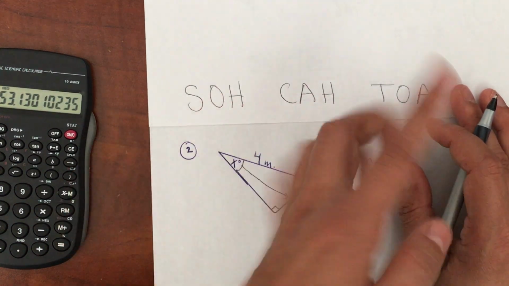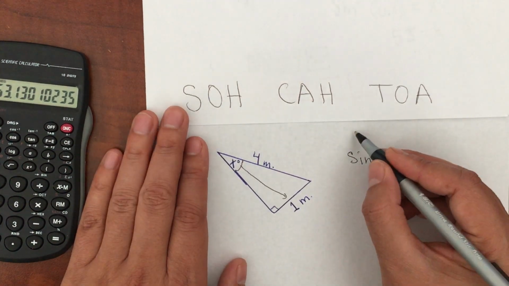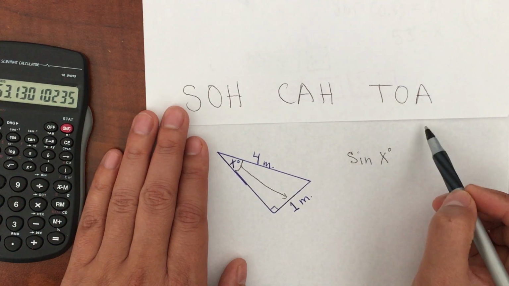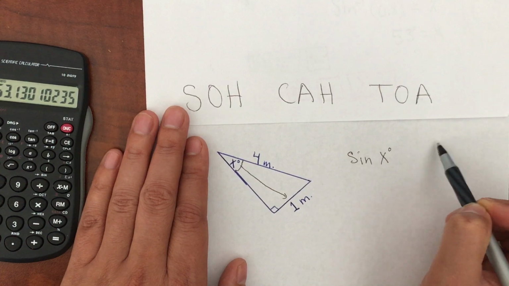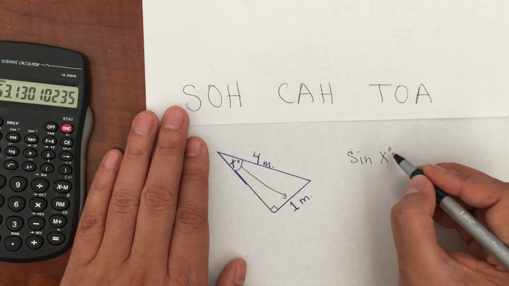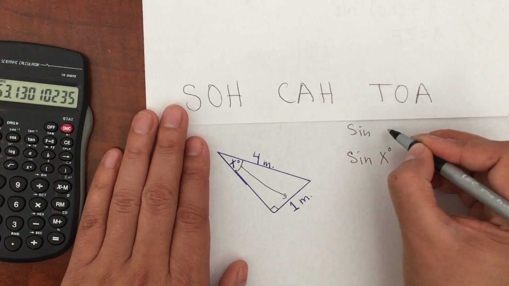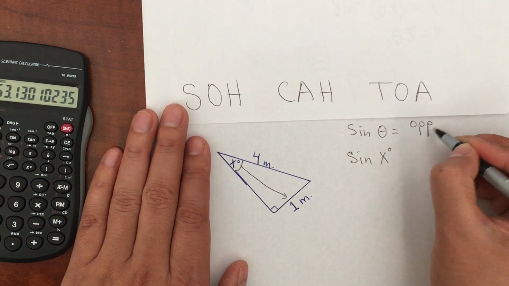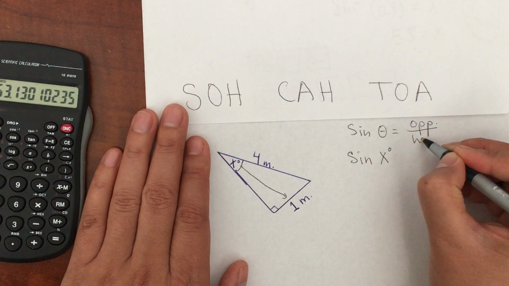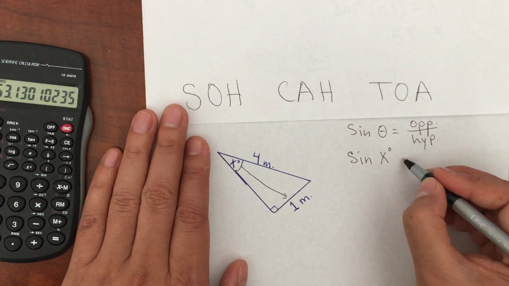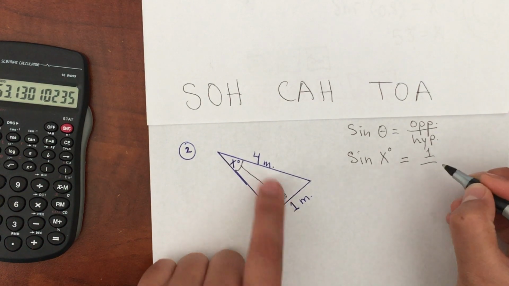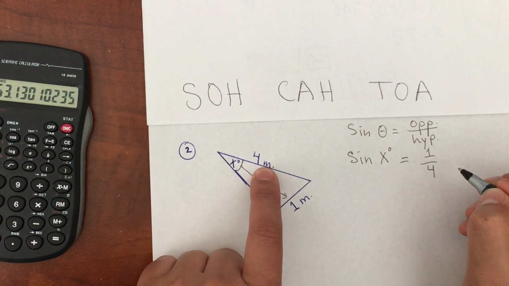Since I have these ratios already, I'm not going to write. But if you want to have more practice, put sine of theta equals opposite over hypotenuse. I should do it maybe. Sine of theta is equal to opposite over hypotenuse. The more you write it, the more you remember it. And so in here, sine of x is opposite is 1, hypotenuse is 4.